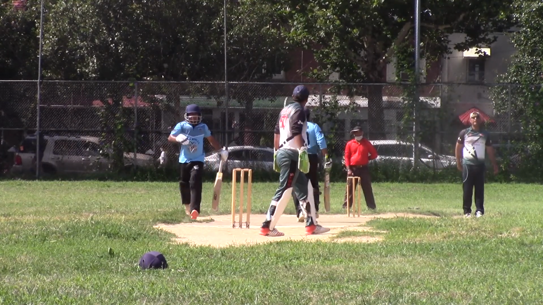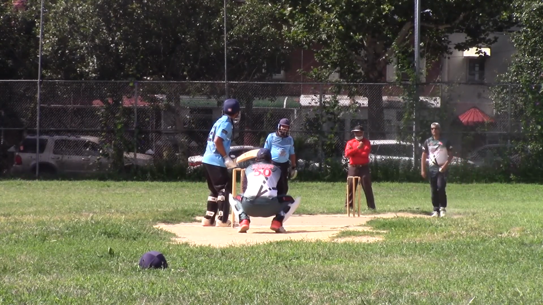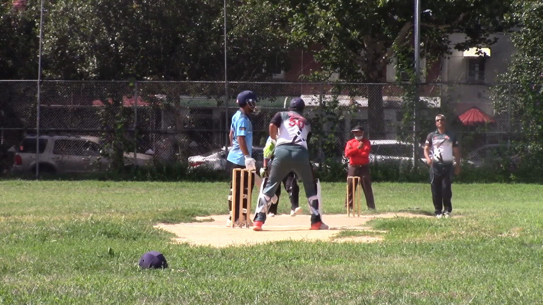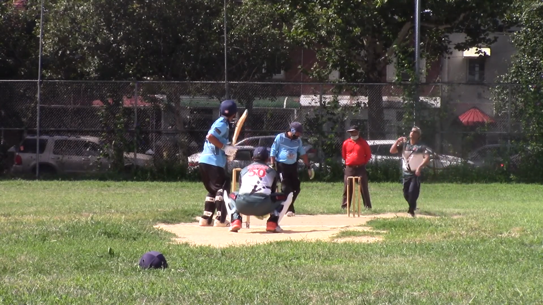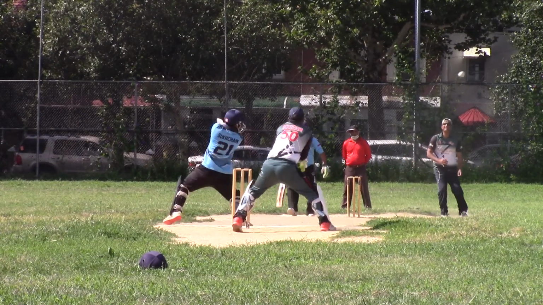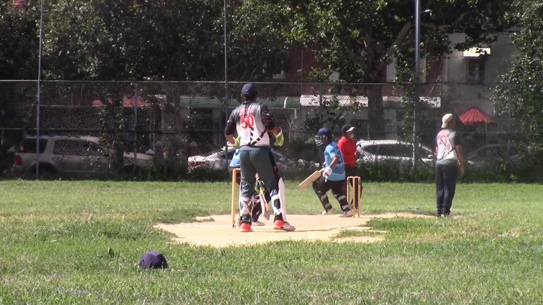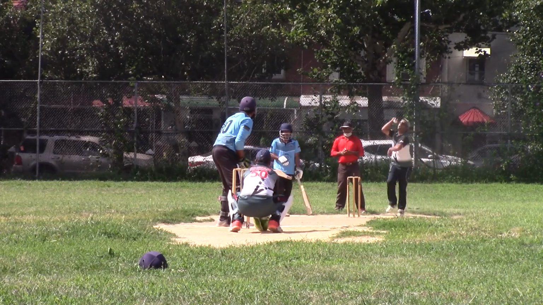Here's a change in the bowling. Atta Rahman, almost getting a wicket there from his first delivery. Almost getting a wicket from his second delivery as well. He's right on the money, man. That's cut away. Goes over the infield. There's 1 run. The score is now 95 for 3.